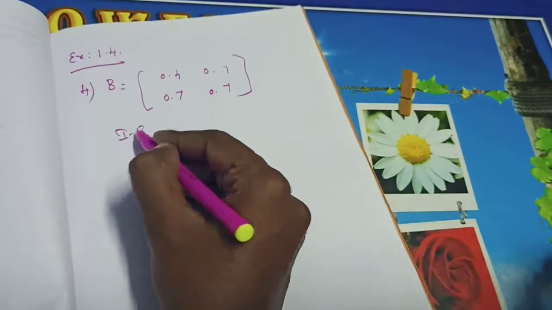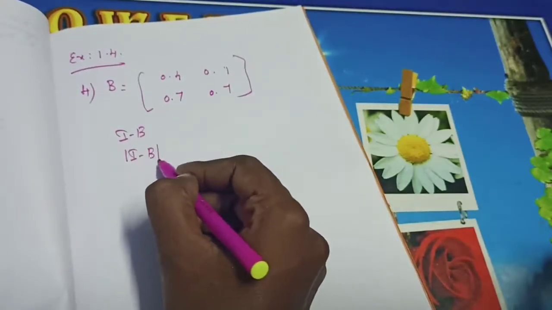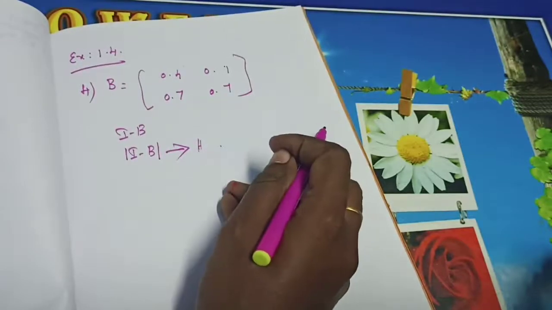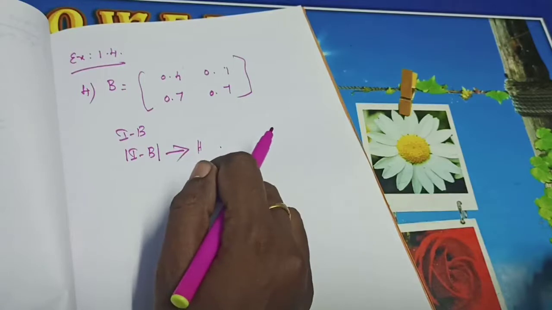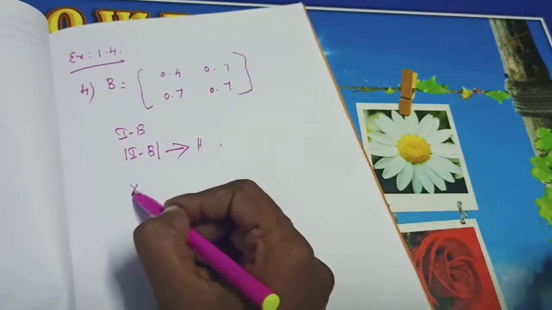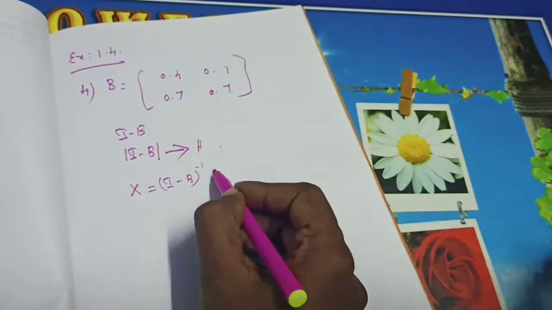Afterwards, what will you do? We will find I minus B. Then the determinant of I minus B. If it is positive, what will you say? The Hawkins-Simon condition is satisfied, so this particular system is viable. Afterwards, how will you find the solution? X is equal to (I minus B) the whole inverse into D.